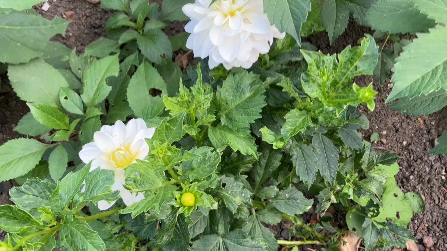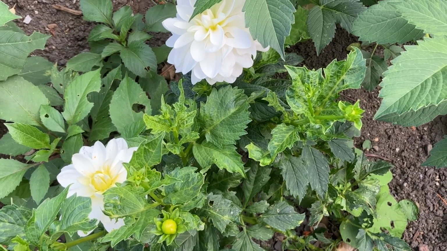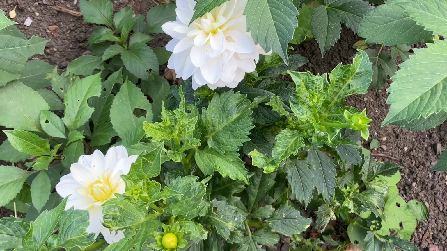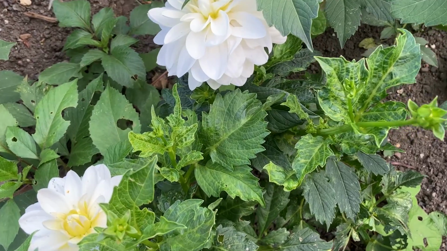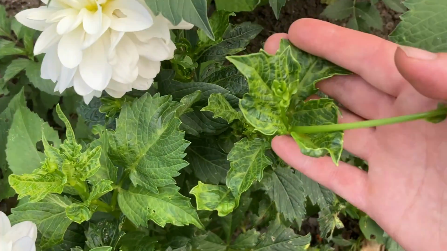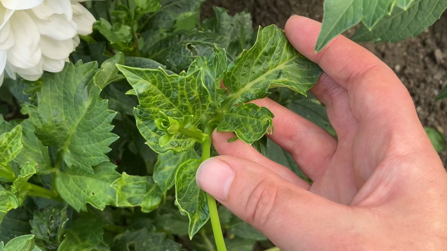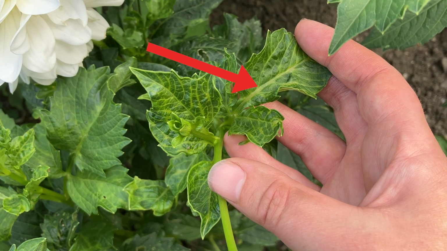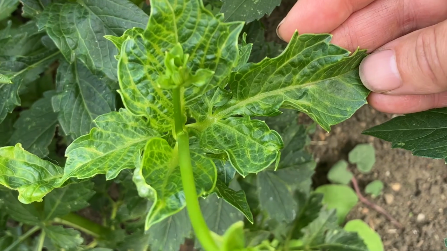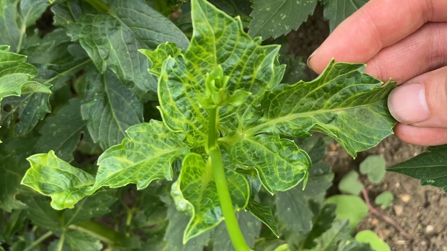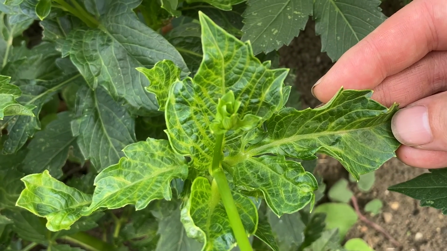When a virus infects a dahlia plant, it can stunt the growth of the plant, reduce flowering, and result in ugly plants in your flower beds. The most common symptom of virus infection in dahlias is chlorosis, or yellowing of the dahlia plant's leaves. The yellowing can occur along the dahlia plant's leaf veins. This occurrence is called veinal chlorosis. You can see the yellow veins here on this dahlia plant.